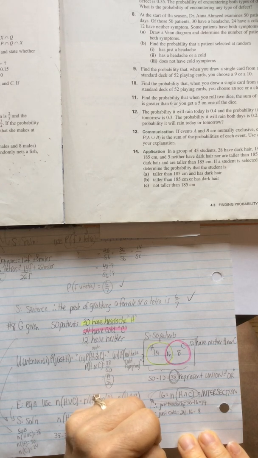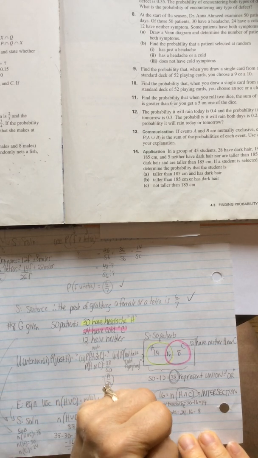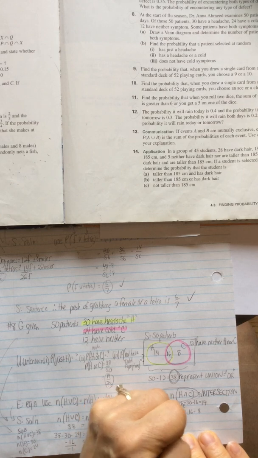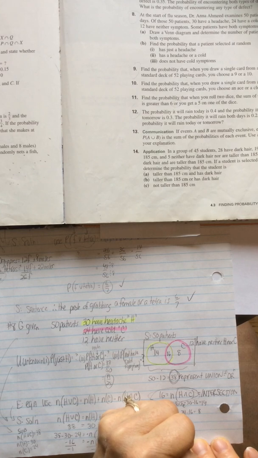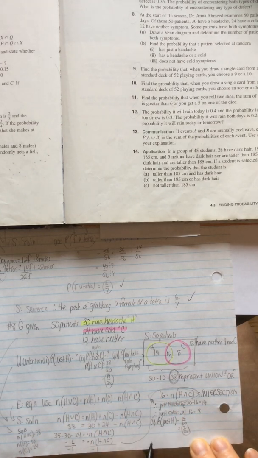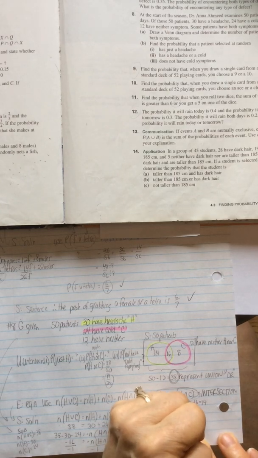So the probability of just a headache is equal to 14 over 50, which is equal to 7 over 25. And what else?